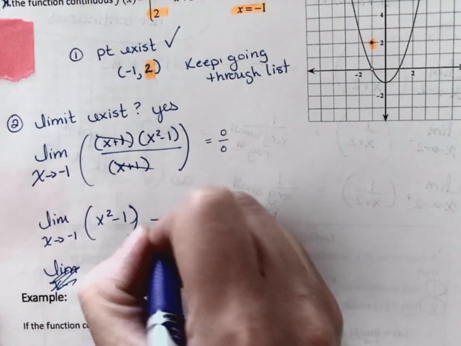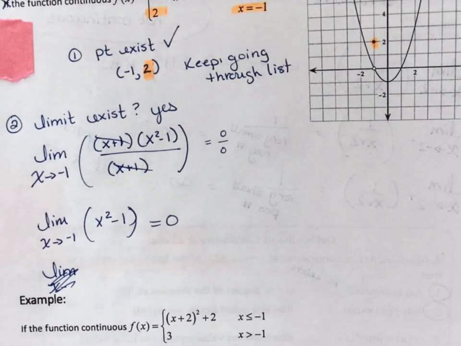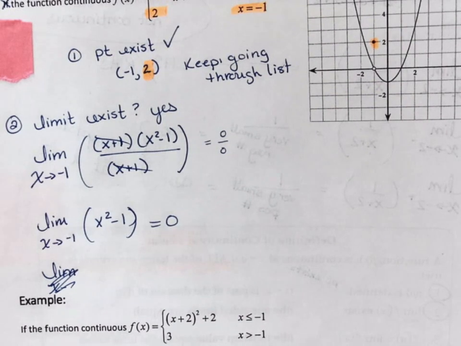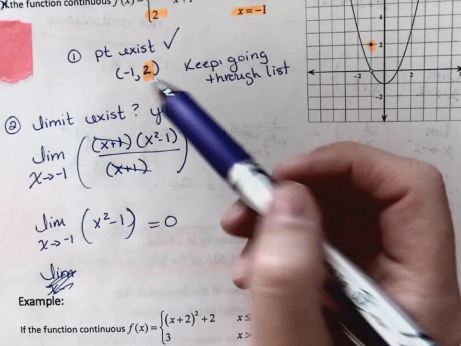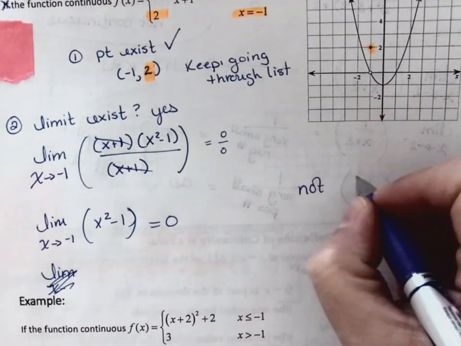Well, I guess I don't have to put that there. I can put that there. All right. So we know that the limit at x equals -1 is 0. Is the graph continuous? No. This is a 2. This is a 0. It is not continuous.